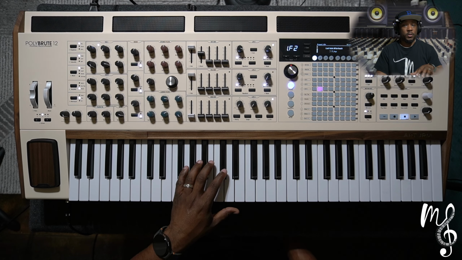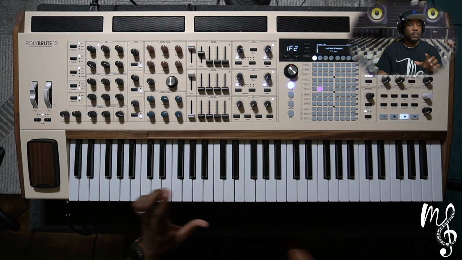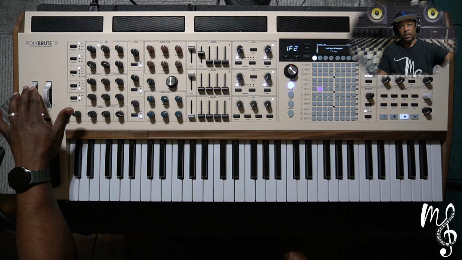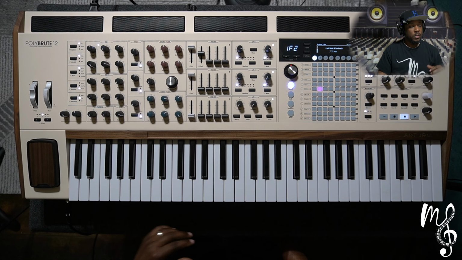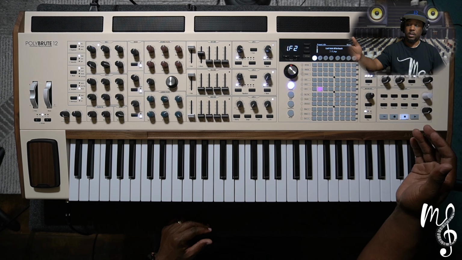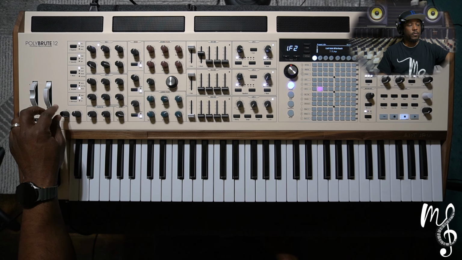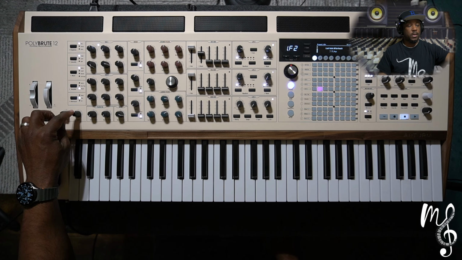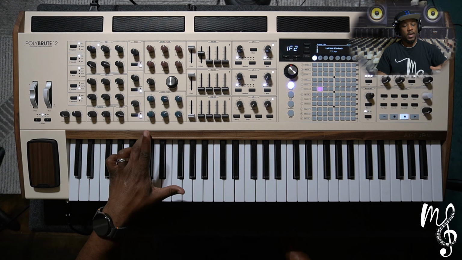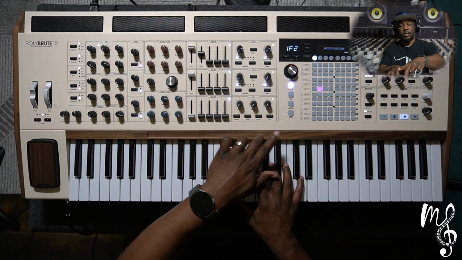We talked about the full touch MPE keybed. We talked about the morphee pad. We talked about the pitch bend wheel and the mod wheel. We've talked about the ARP section, and then we talked about the morphing between sounds as well as the glide. Oh, and the slider.